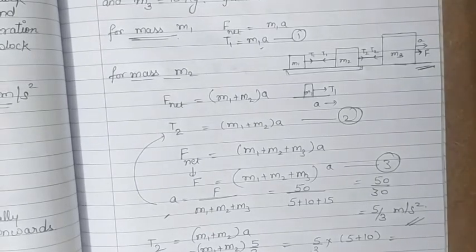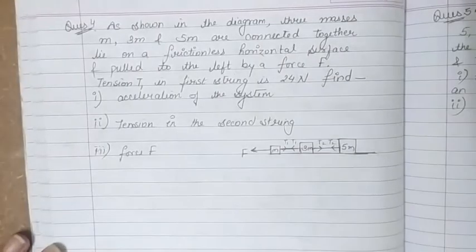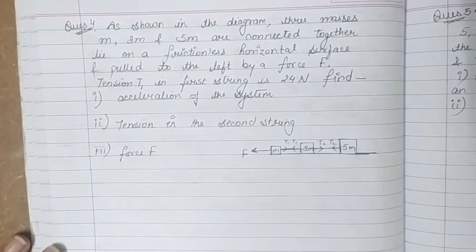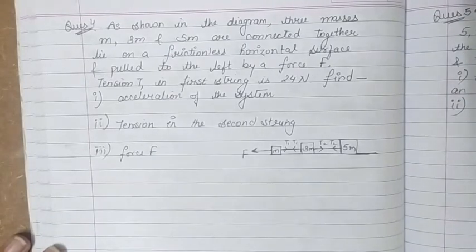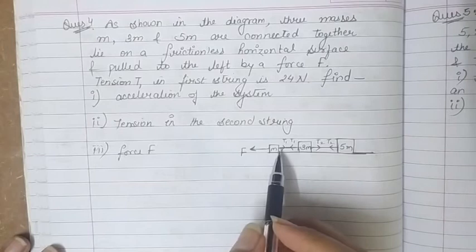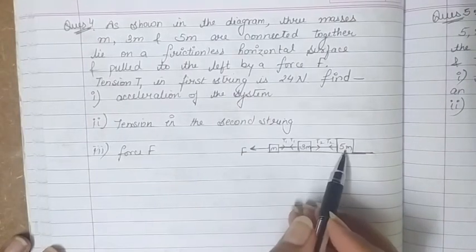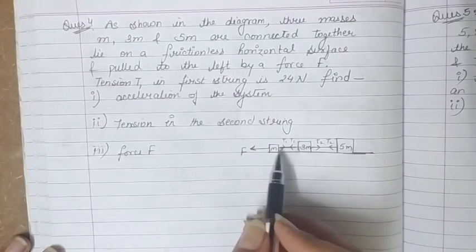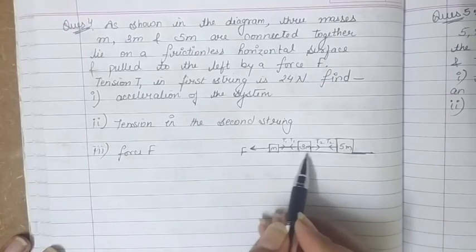Now moving to question number 4. Question number 4 is somewhat similar to question number 3. So let's see, there are 3 masses again. Now this time the values are m, 3m and 5m, connected together and placed on a frictionless horizontal surface.